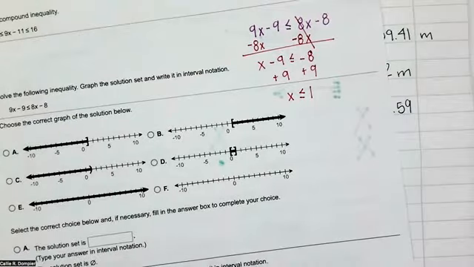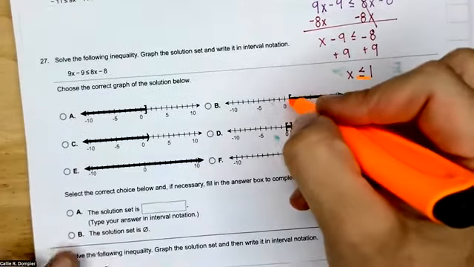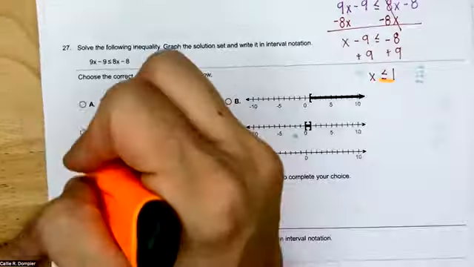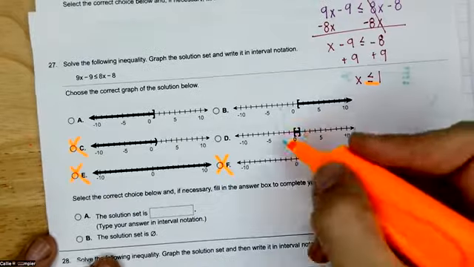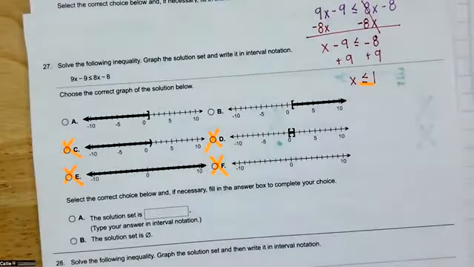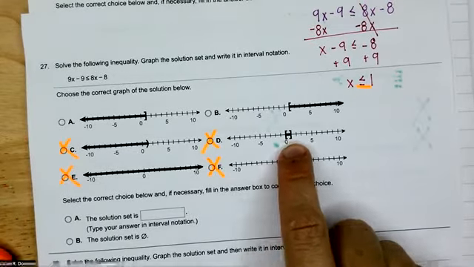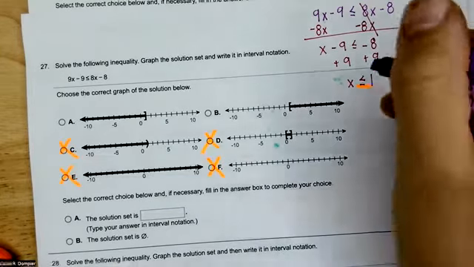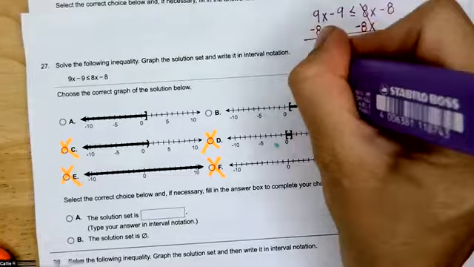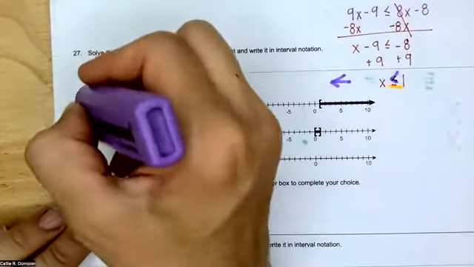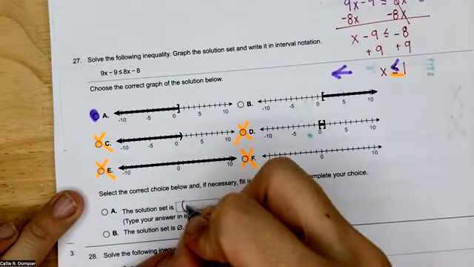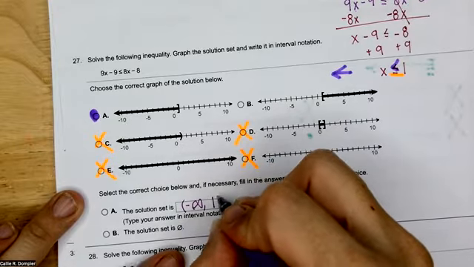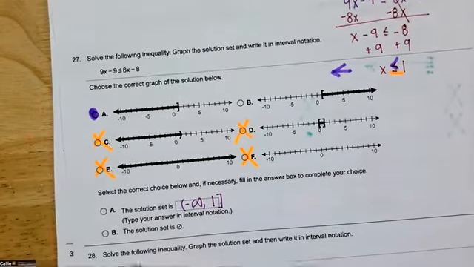So the equal sign means it's going to be a bracket. That means I can eliminate all of those, right? And it's not 2 brackets, it's just 1. I only have the number 1, and I have x is less than 1. Less than is that direction, in the negative direction. So I'm going to choose A. X is less than or equal to 1, so the solution set is from negative infinity to 1 with a bracket.